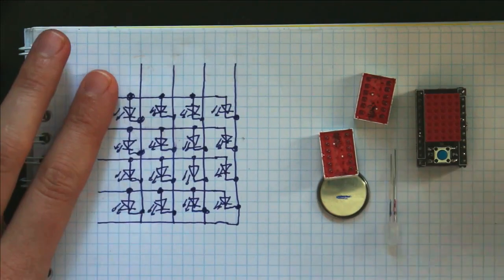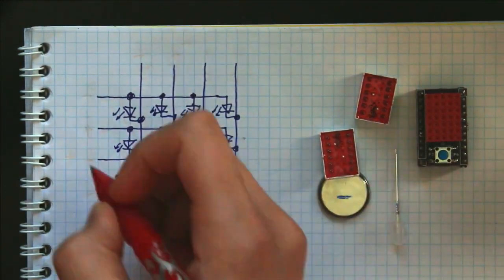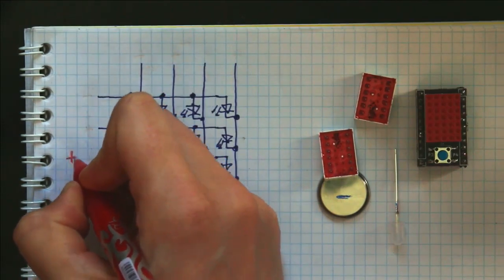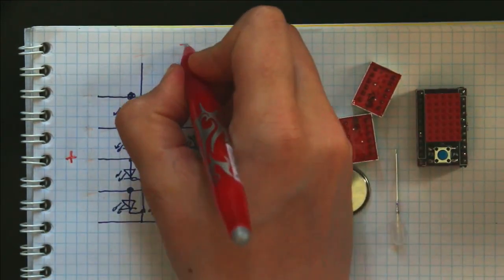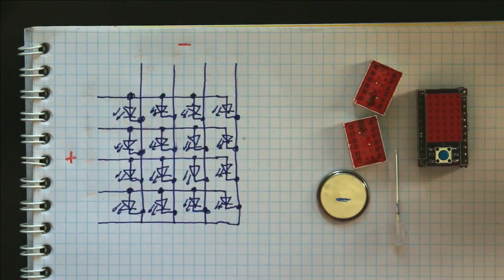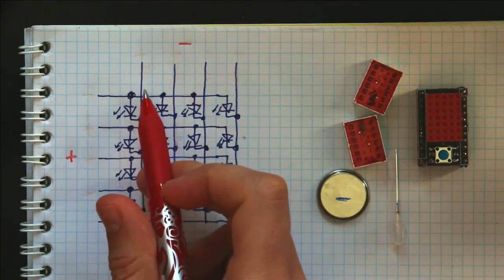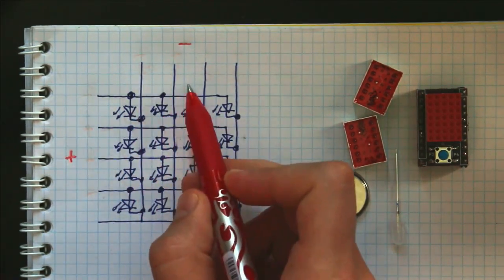So basically, in this matrix, if we wanted all of the LEDs to turn on, we would set this side to positive and all of the pins on this side to negative. And that would allow current to flow through all of the LEDs to the corresponding pins.